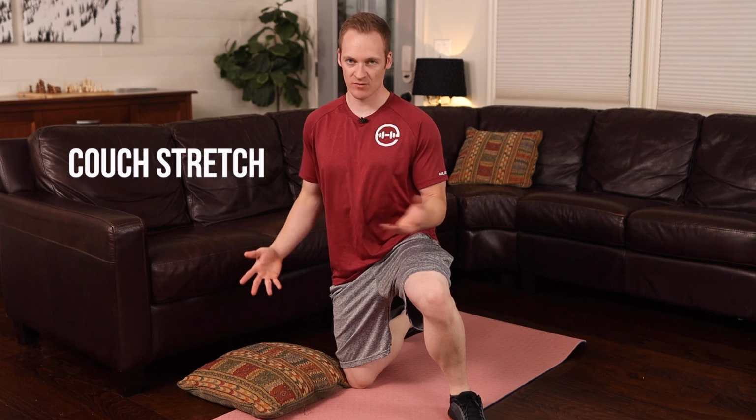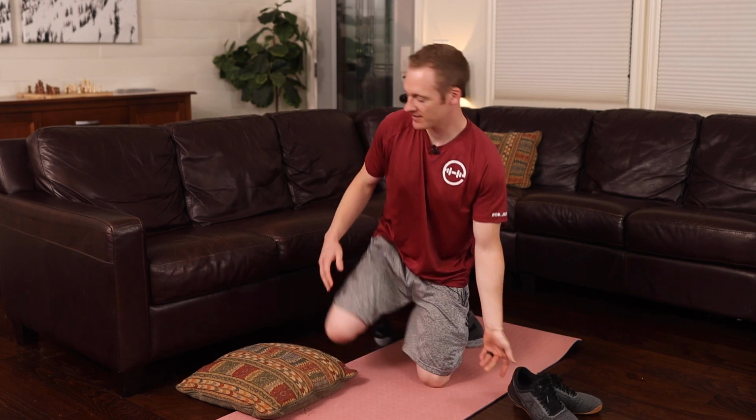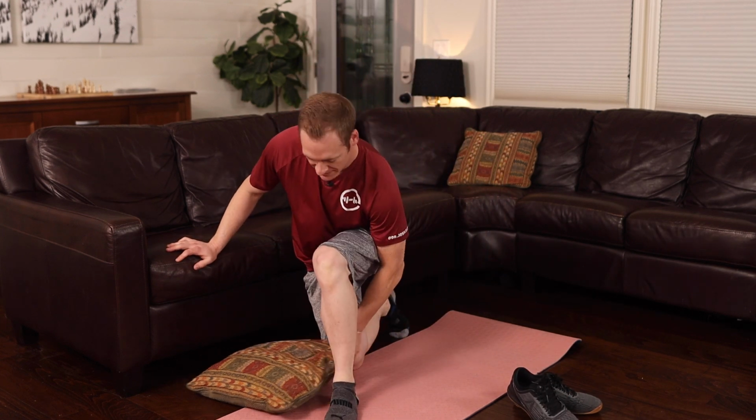So if you discovered that your rectus femoris quad muscle was the one that was tight, if your knee stayed extended during the Thomas test, this is the stretch that you'd want to try. Now we call this the couch stretch, and you'll see why in a minute. I'm gonna take my shoes off because, no shoes on the couch or the bed, right? Your mom always said that.